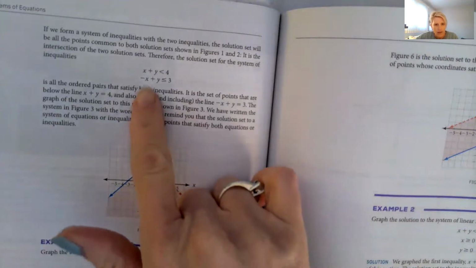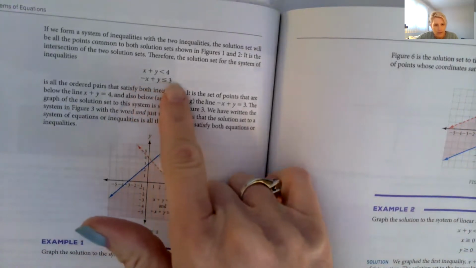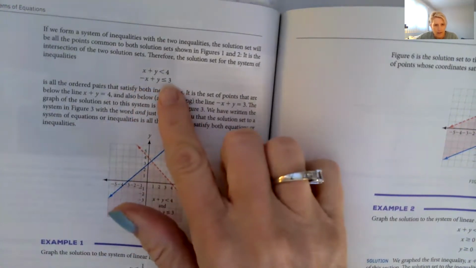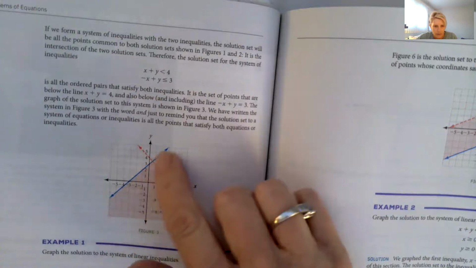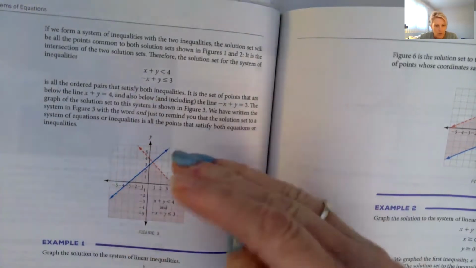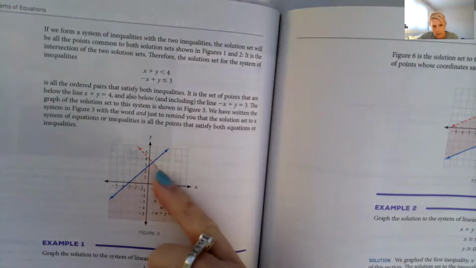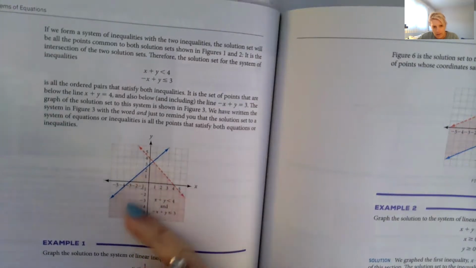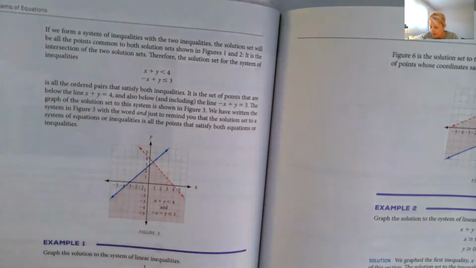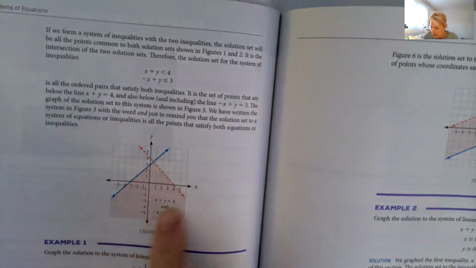Okay. And then the line negative x plus y less than or equal to 3 is an including, so that's why it's a solid blue line. And we want to know where they intersect and where they're both true. And so where they're both true is in this shaded region right here. And so that means this would be our solution.